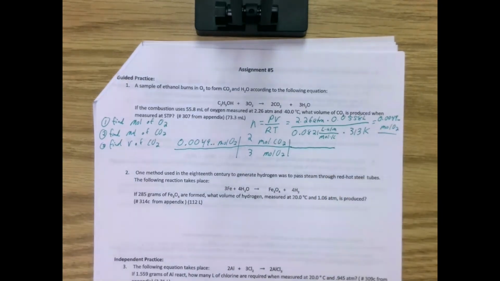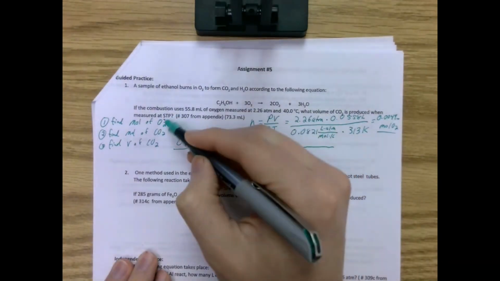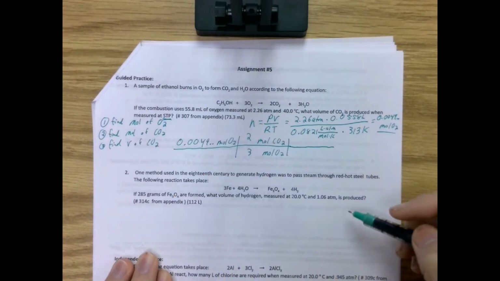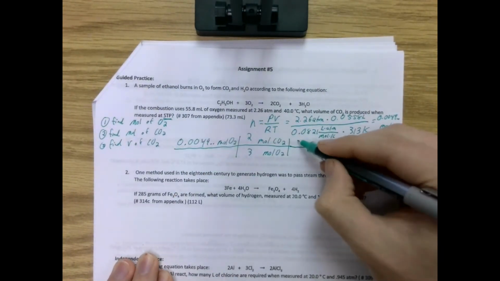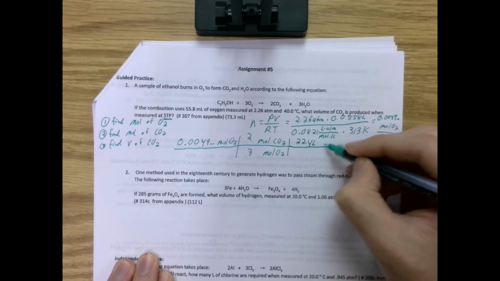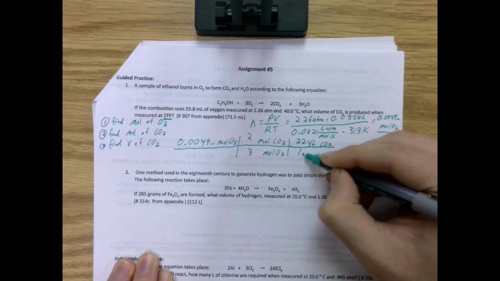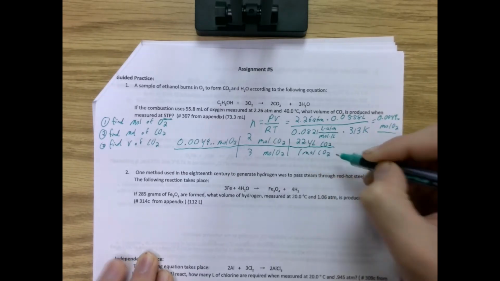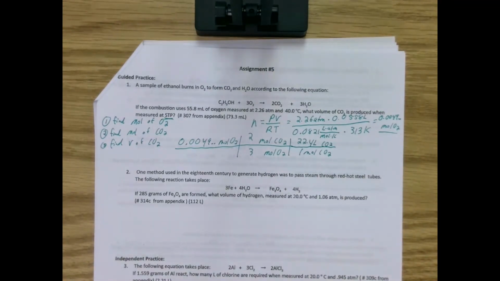And then, rather than separating step 2 and step 3, I want to go ahead and do step 3 here, find the volume of CO2, because the problem tells me it's measured at STP. So I know at STP there are 22.4 liters of CO2 in 1 mole of CO2. Okay? So it just saves me a step. If you want to break it up, you can, but I think when it says at STP, it's best just to go ahead and go all the way through it here.